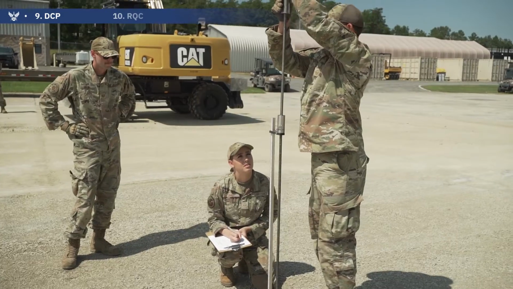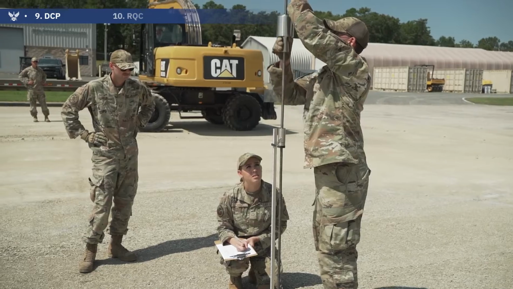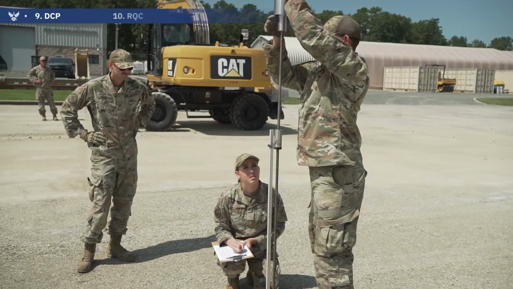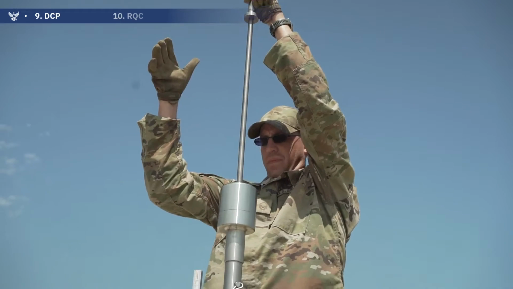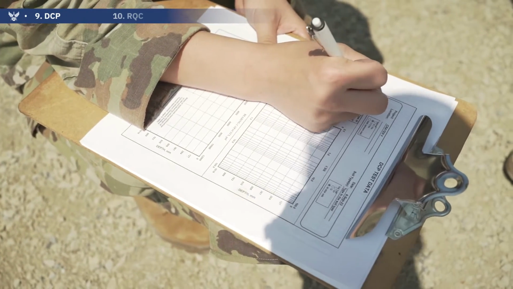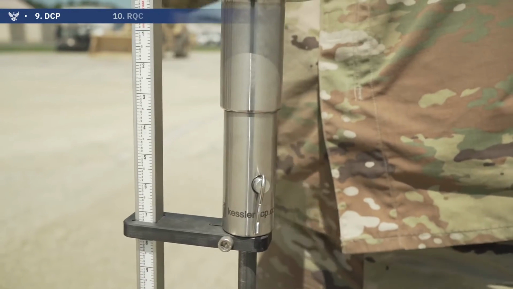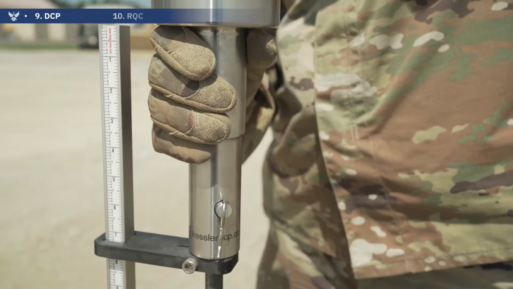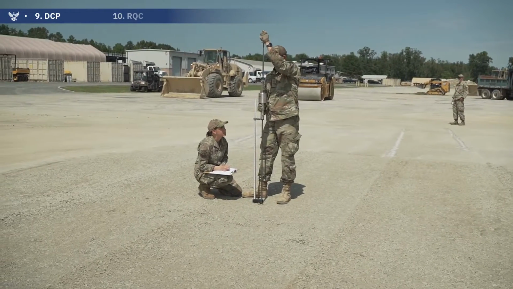Step 9. Dynamic cone penetrometer. The dynamic cone penetrometer, or DCP, is used to determine the California bearing ratio, or CBR value of the soil. The CBR test is a way of putting a figure on this inherent strength. The DCP is used to determine this value. The DCP measures a soil's bearing capacity and shearing resistance.